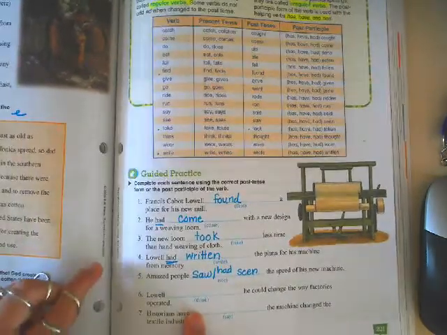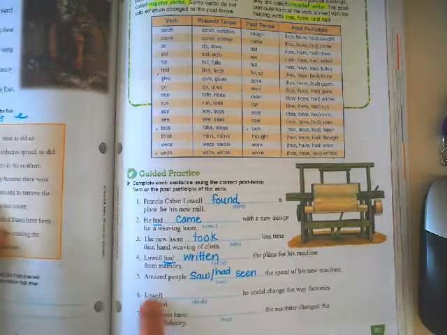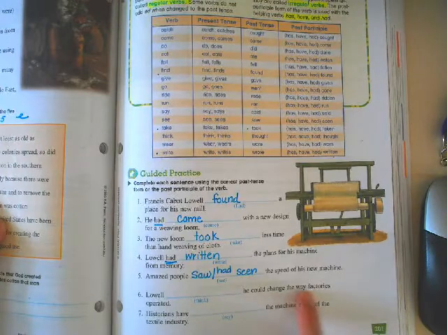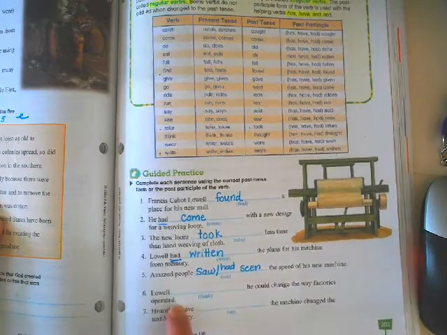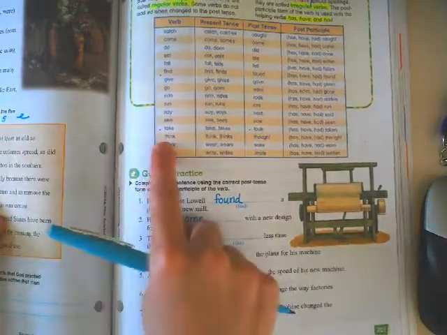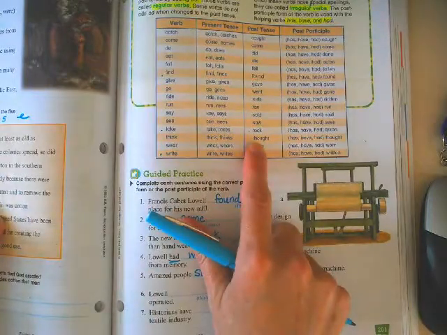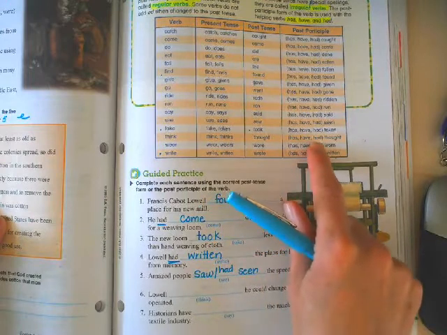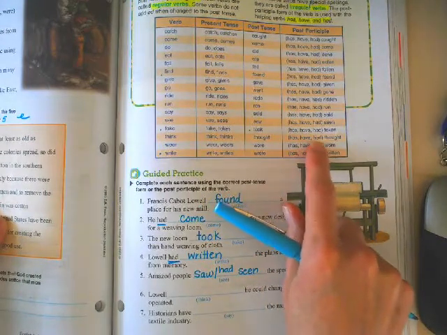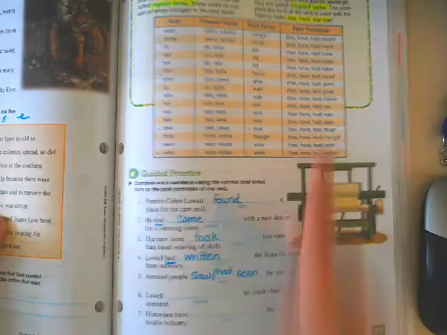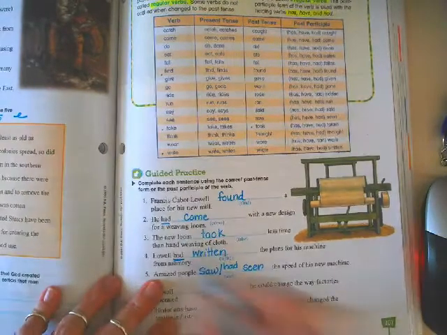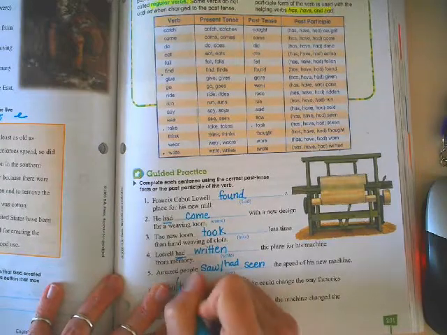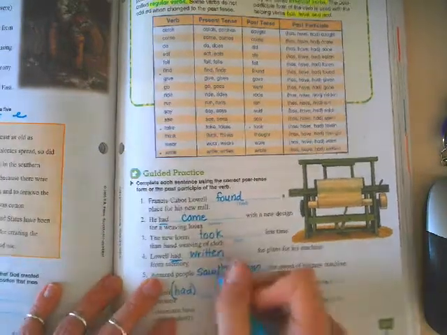Number 6, Lowell, verb is think, he could change the way factories operated. So we're going to look up here, find think, and the past tense is thought. Or you can also add the past participle word, had thought. I'm going to put that in parentheses because you can have it, you don't have to have it.